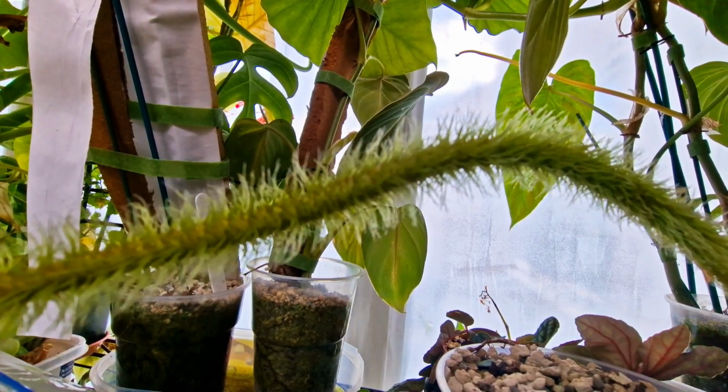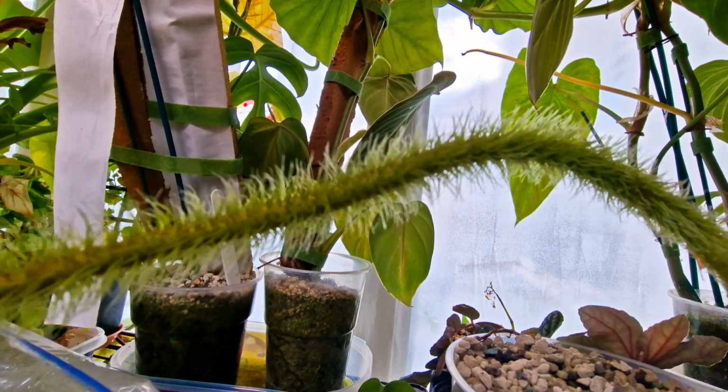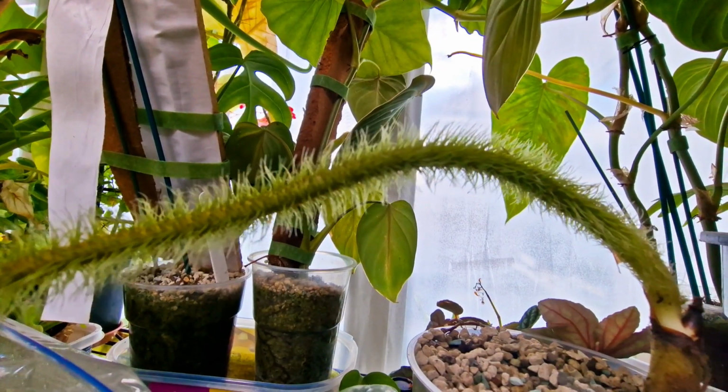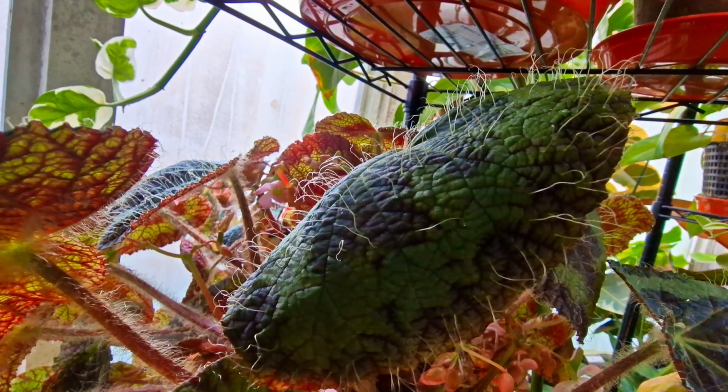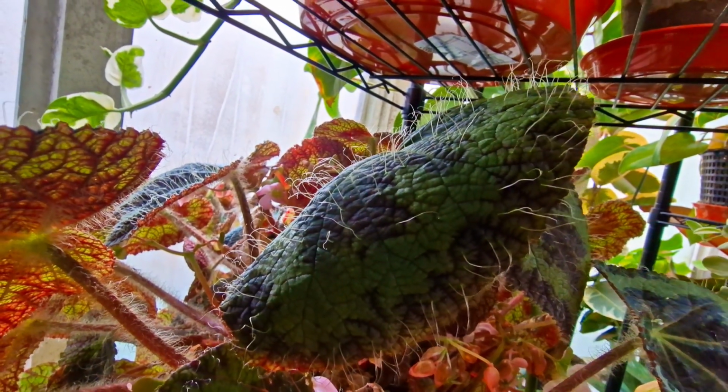Now, what is pubescence? Pubescence is when you get hair-like structures, and it's not actually hair. So hair-like structures either on the stem, you can get it on the petiole of the leaf, you can get it on the leaf itself, and essentially it just makes whatever structure it is on the plant look slightly hairy.